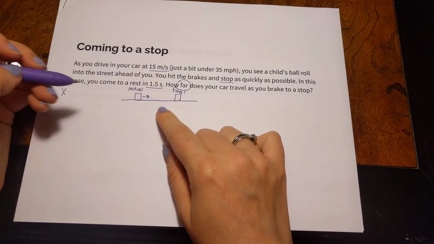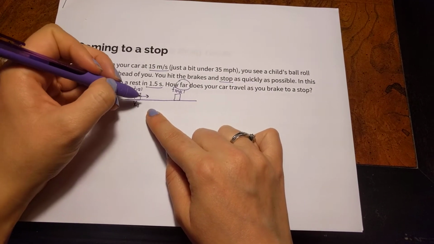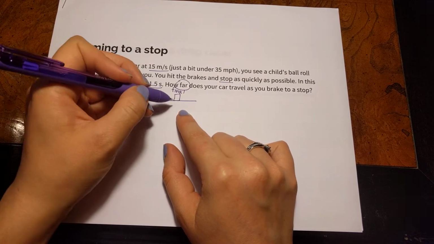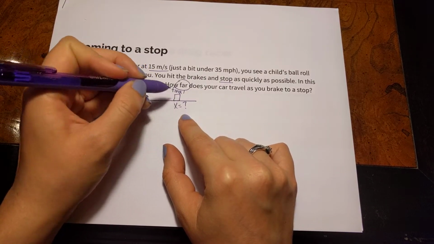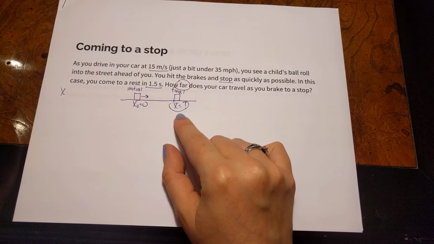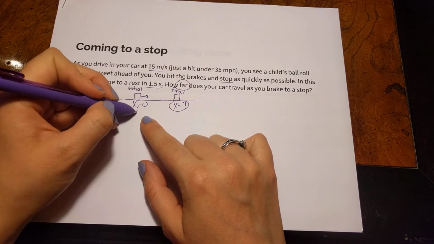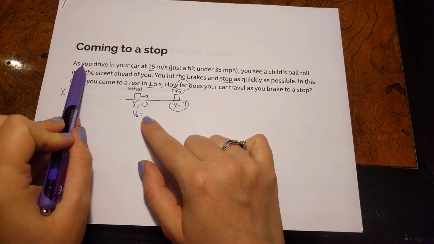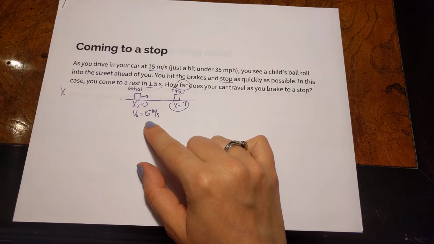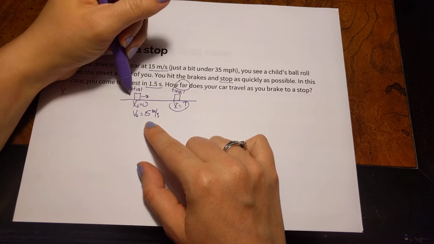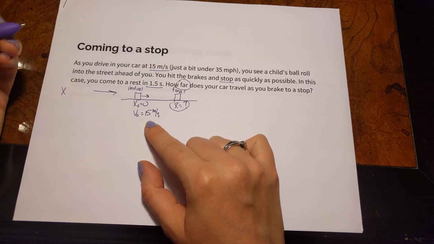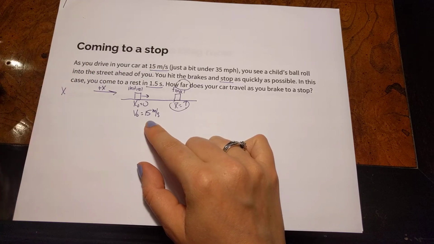Right? So in this case, it's going to be very useful to call our initial position 0. Our final position, we don't know, and that's actually what we're solving for. So I'm going to circle that just to remind myself that's what I'm solving for. In terms of initial velocity, we know initially we're driving at 15 meters per second. I wrote down a number without indicating whether it's positive or negative. So since our car is initially moving to the right and coming to a stop, let's call to the right being our positive x direction.